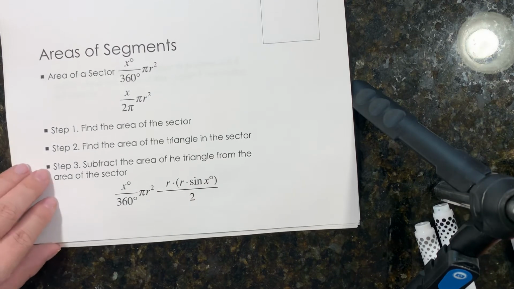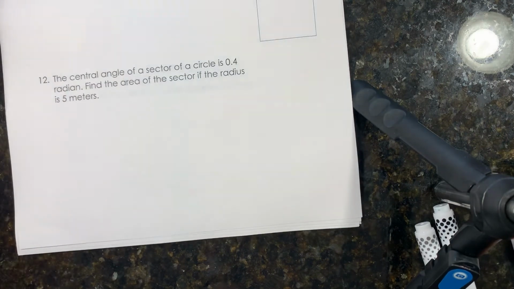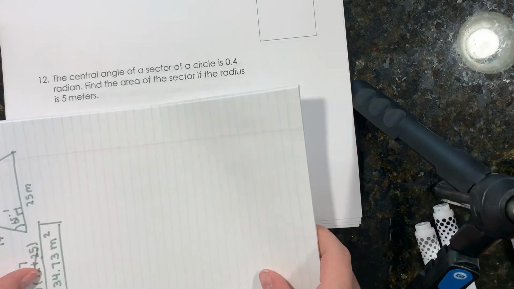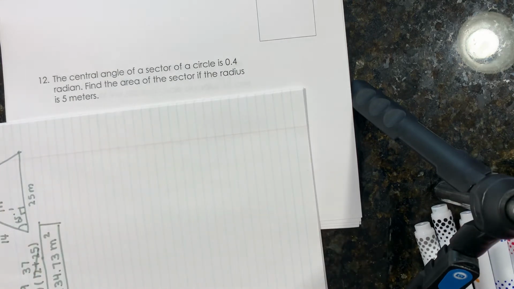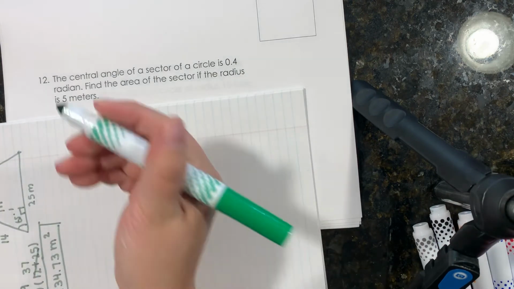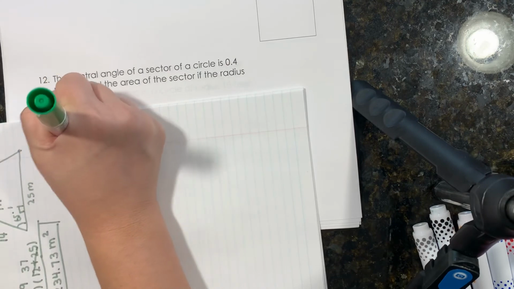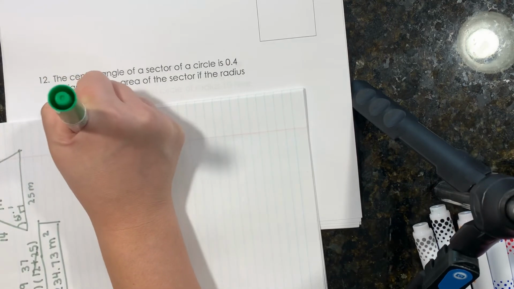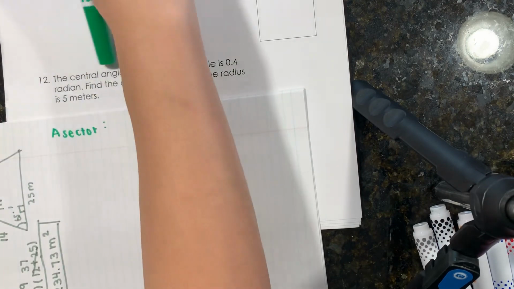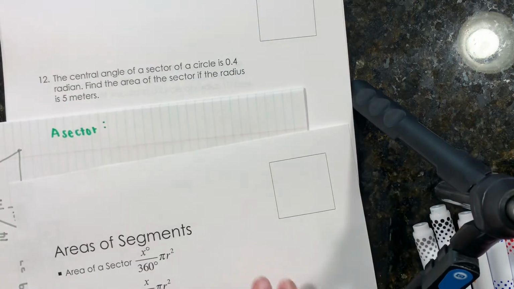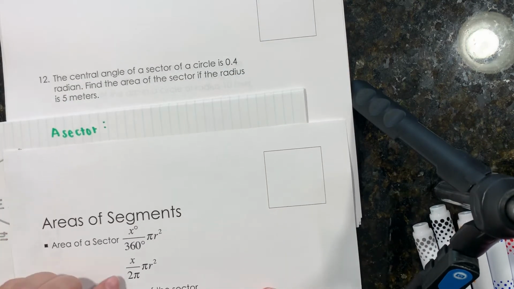So now we're going to look at number 12. Again, the central angle of a sector of a circle is 0.4 radian. Find the area of the sector if the radius is 5 meters. So I'm going to go to my formula for area of the sector in radians. That equation is right here.